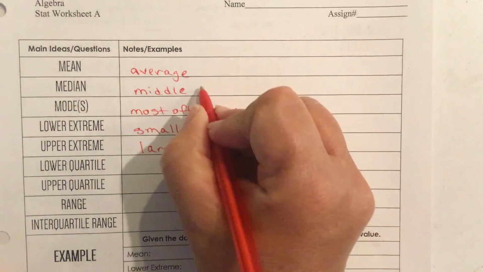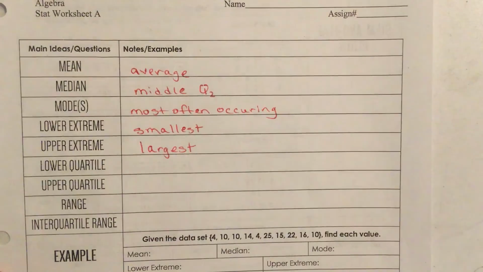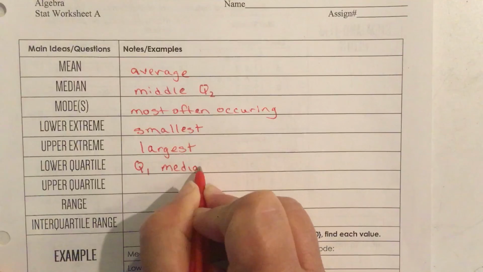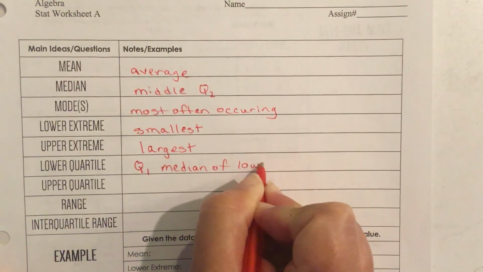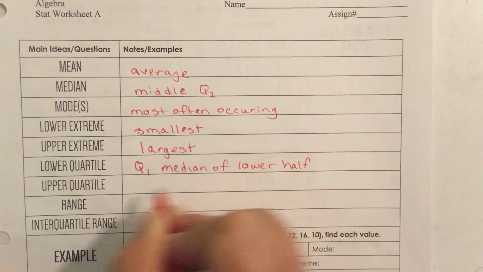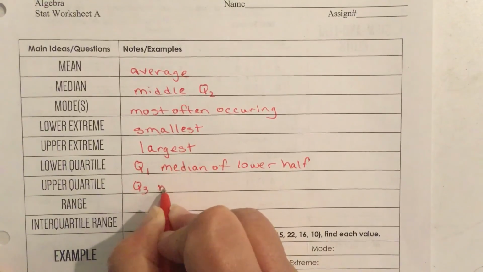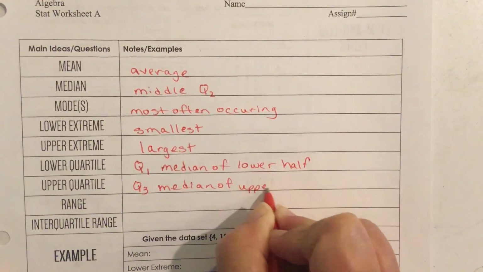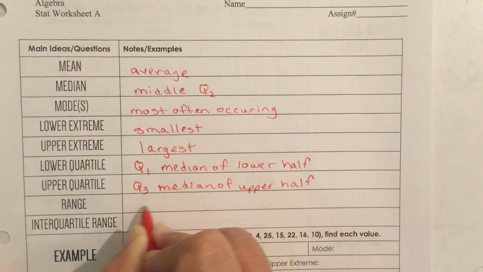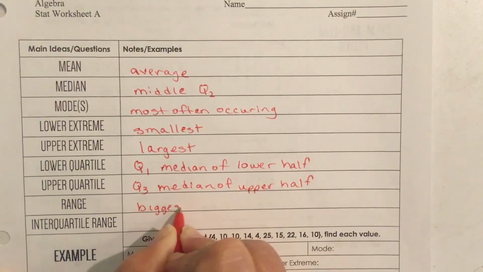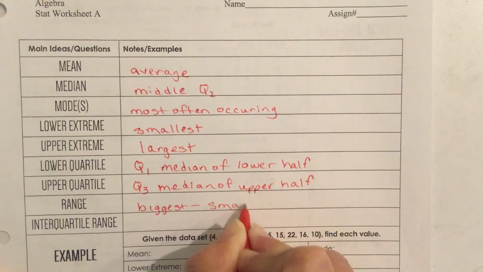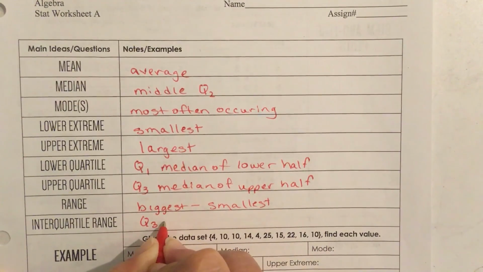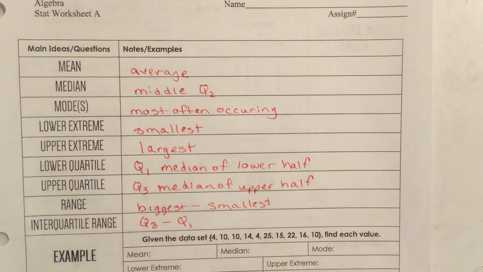One more thing on the median, hopefully you put down that it was Q2. The lower quartile is Q1. It's the median of the lower half, while the upper quartile, Q3, is the median of the upper half. The range is the biggest minus the smallest, and the interquartile range is Q3 minus Q1.